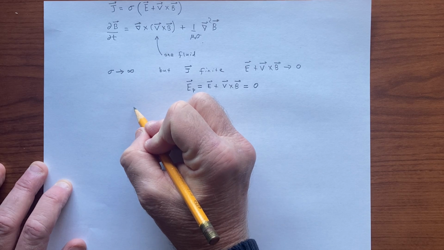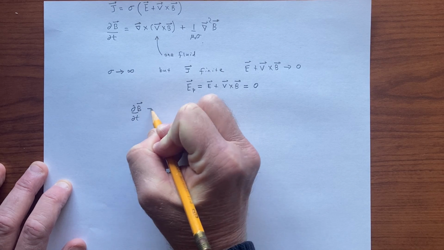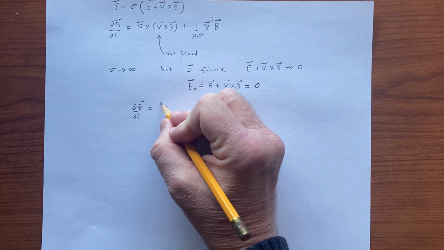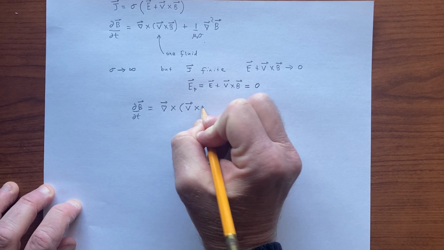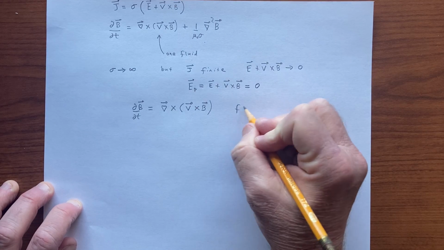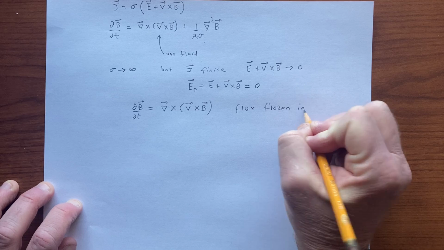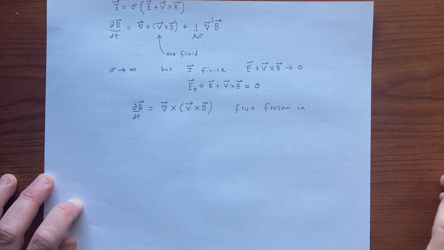And when we do this, we end up getting the flux freezing condition, right? That this is just due to the first term. Okay, so we saw how this implied the magnetic flux is frozen into the plasma that's moving with velocity v.